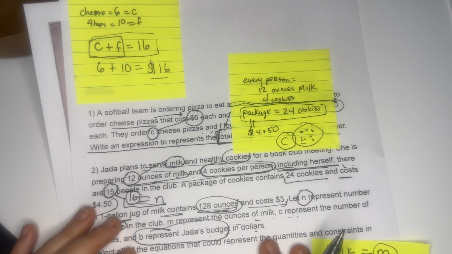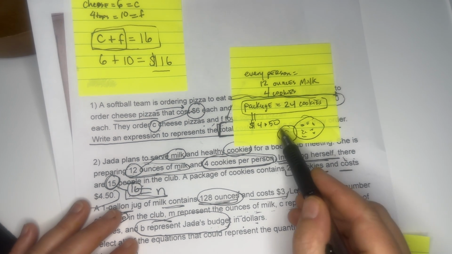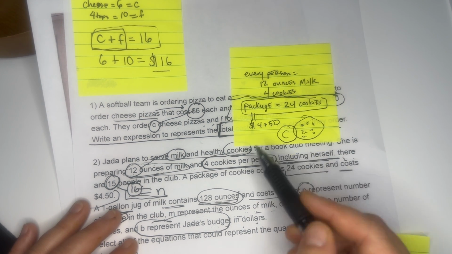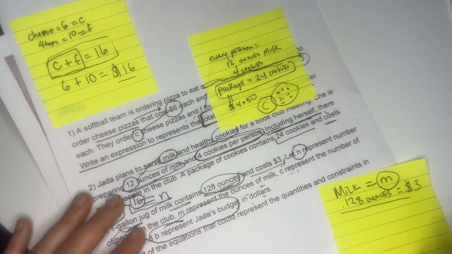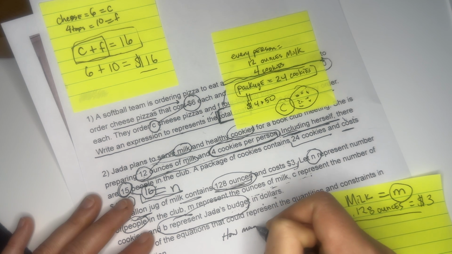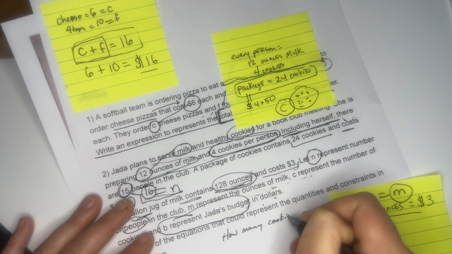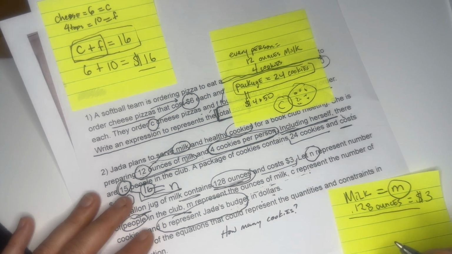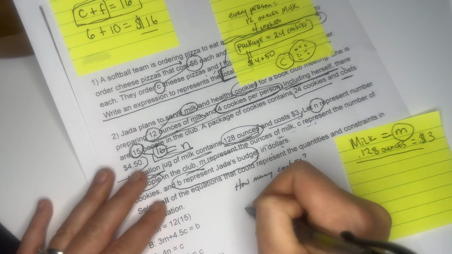I want to give up, but embrace the struggle. Okay, so each package contains, so how many cookies does she need? I guess I need to figure out how many cookies she needs to buy, right? And how much milk?